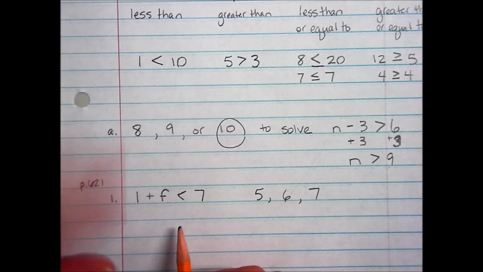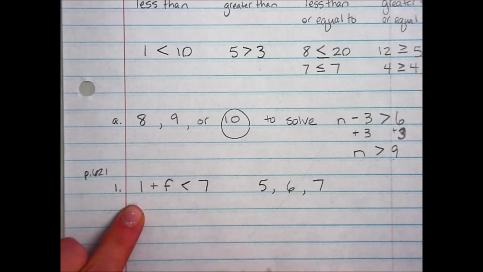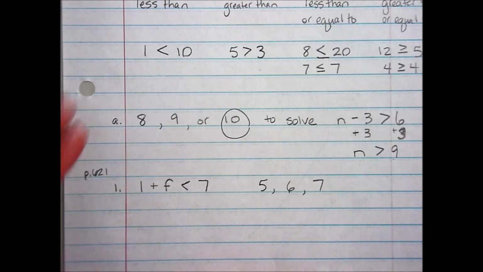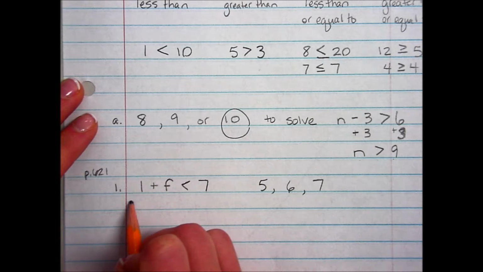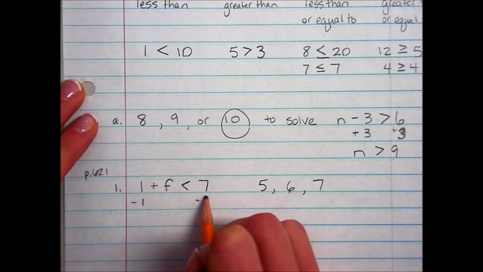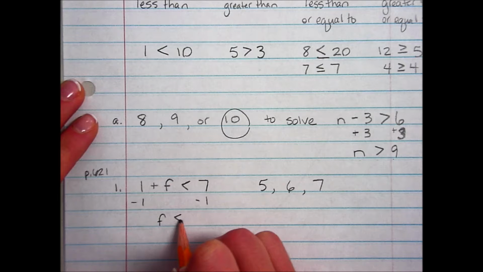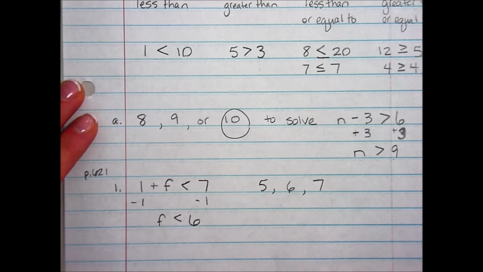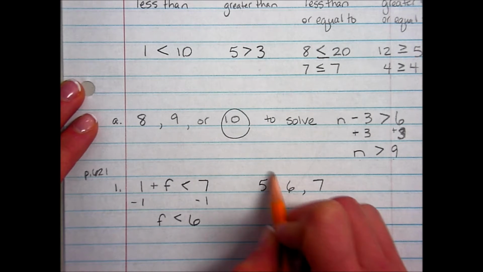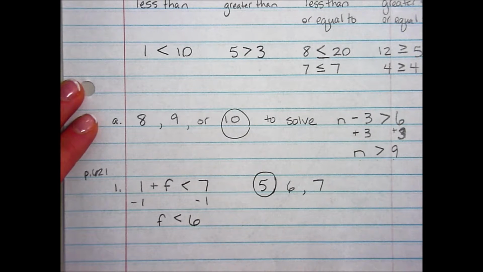Let's check. All right, so we have this 1 on the same side as our variable. We need to get rid of this positive 1, so we will subtract 1 from both sides. It leaves f by itself, which needs to be less than 6. Don't be tempted to pick that 6 because you see the 6 here. F needs to be less than 6. So Paige is right. We're going to go with 5.